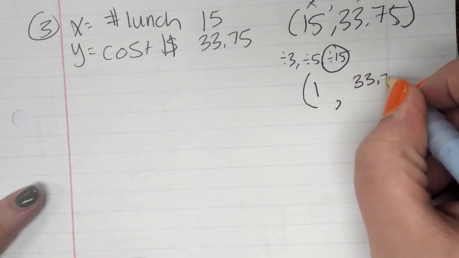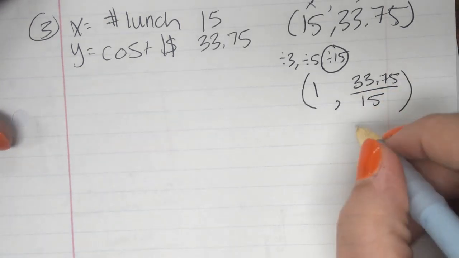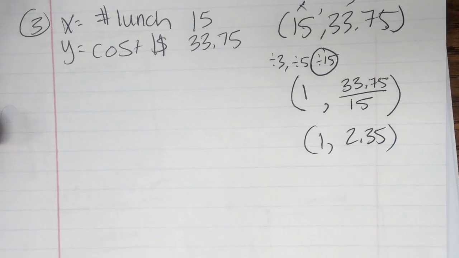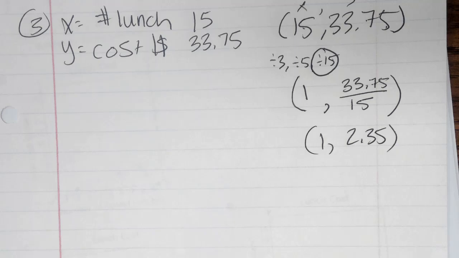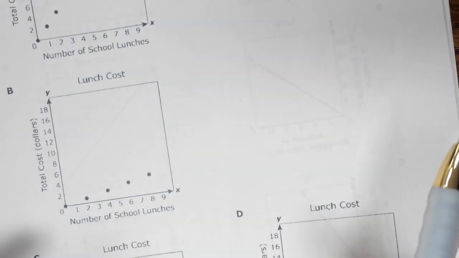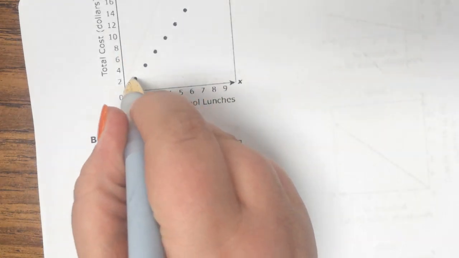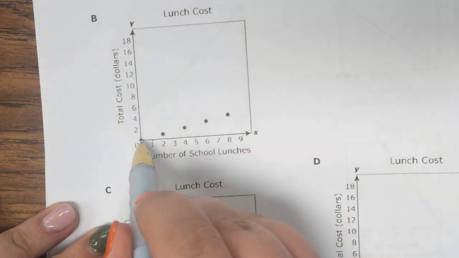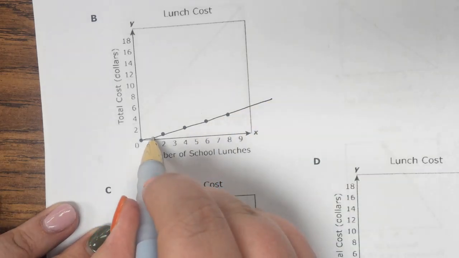You can type that in on Desmos, and it will tell you that each lunch, I believe it's like 2.35. So we're looking for one lunch to be about $2.35. So I'm looking at the 1 lunch mark. 1 lunch, that's right above 2. So maybe A. I'm looking at 1 lunch.